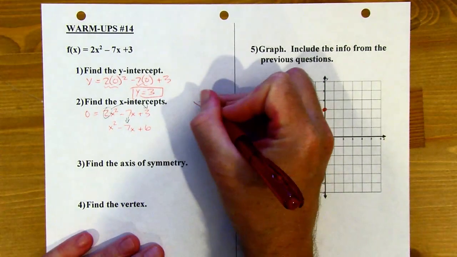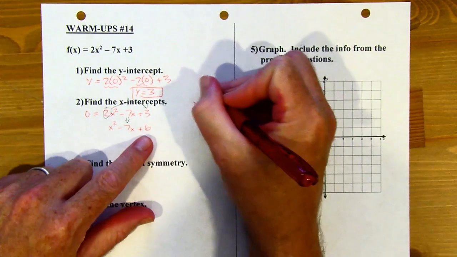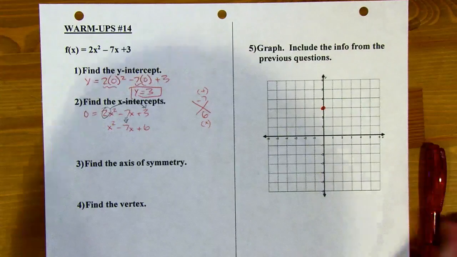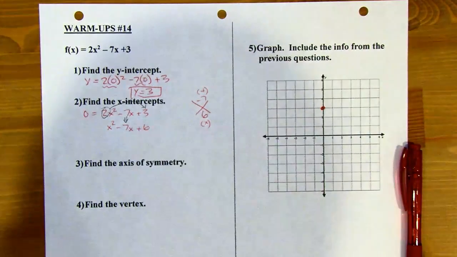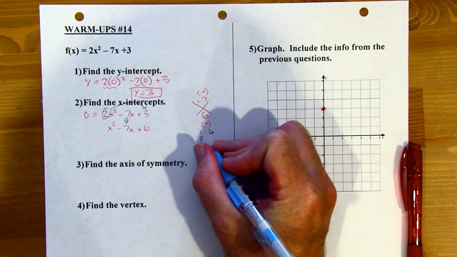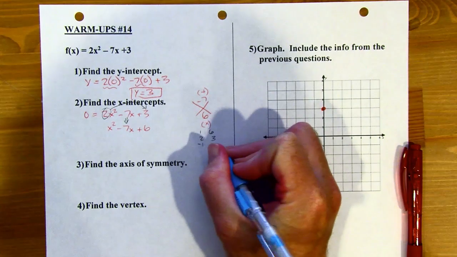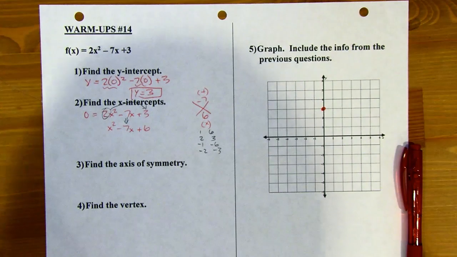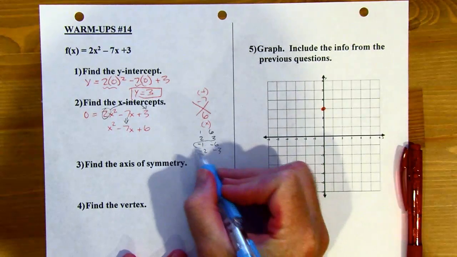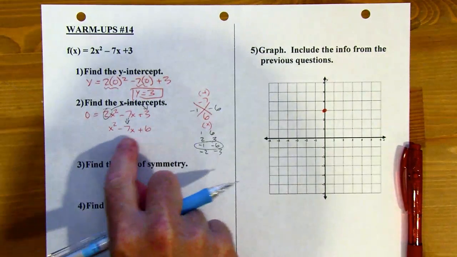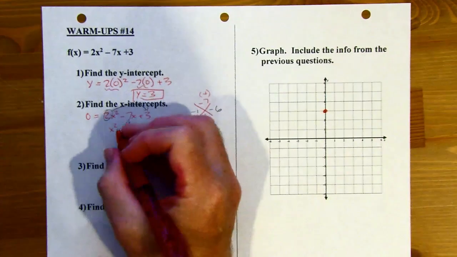So I'll put the negative 7 on top and the 6 on bottom. And then I'm looking for two numbers that multiply to 6. The same two numbers add to negative 7. So let's think about how to multiply to get 6 using integers. Not that many options. There's 4 options that I can think of, and only one of those is going to add up to negative 7. That's this one. Okay, so that's going to help me to factor this trinomial.